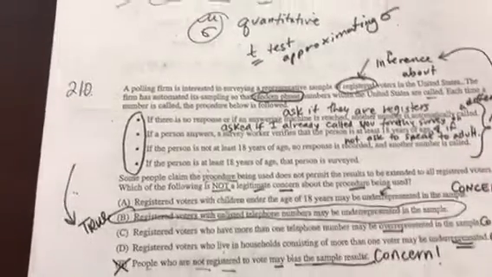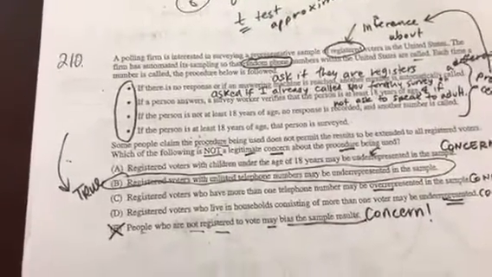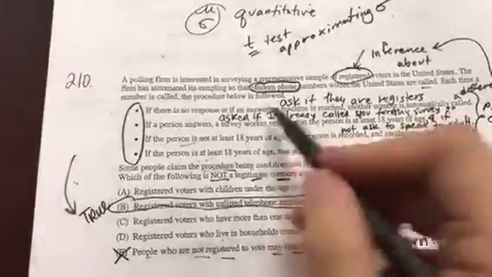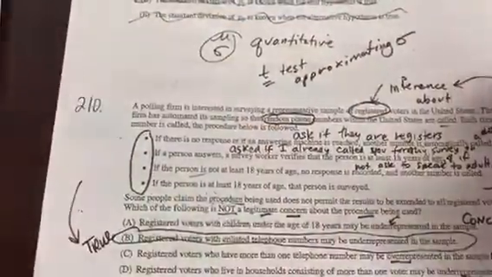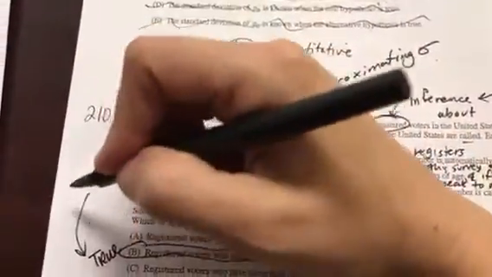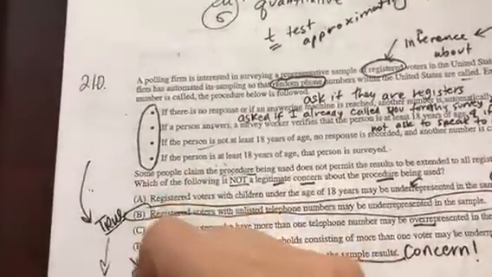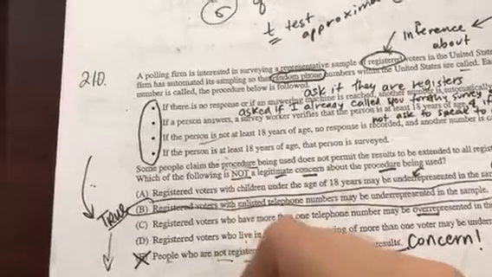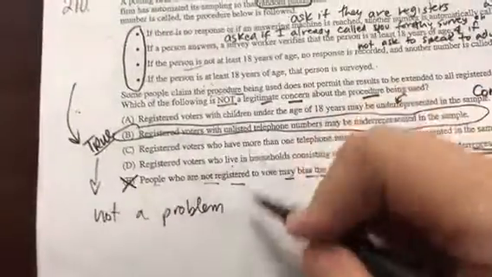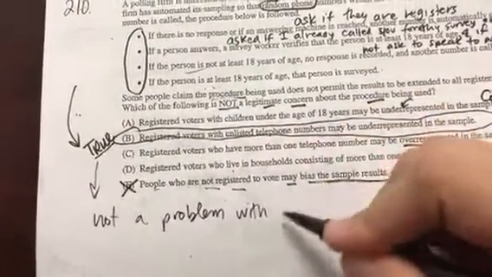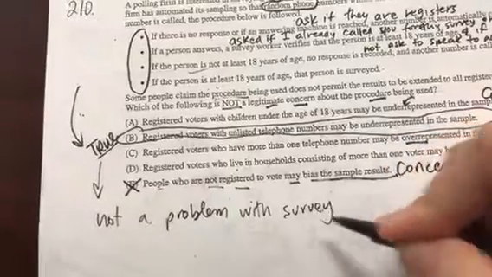If they don't have a phone and you're doing a phone survey, I can't contact them. There's nothing I can do to change this. So this is just kind of a funky question. It's true, but it's not a problem with the survey design procedure.